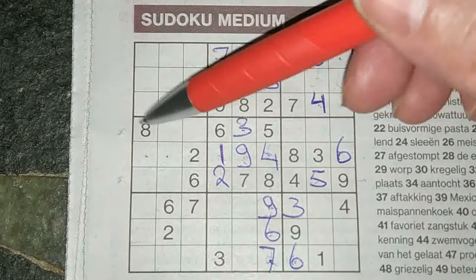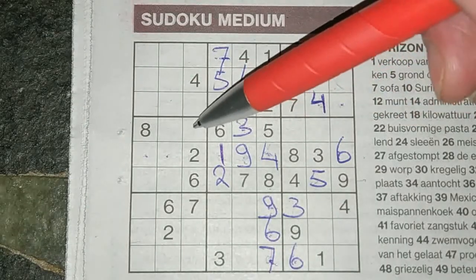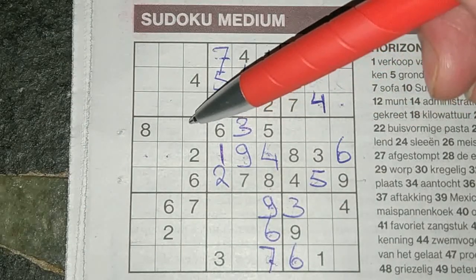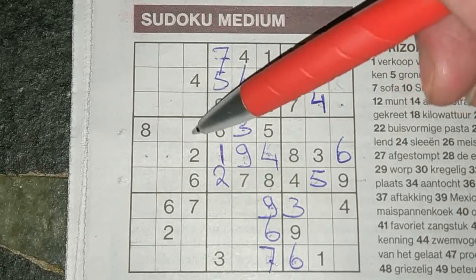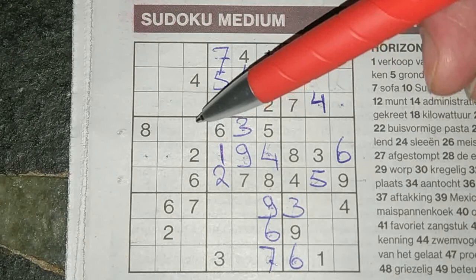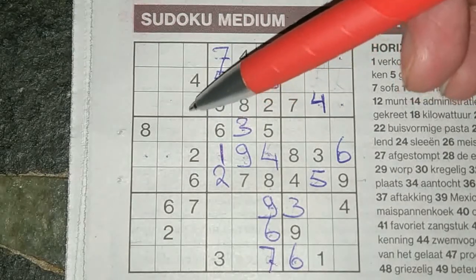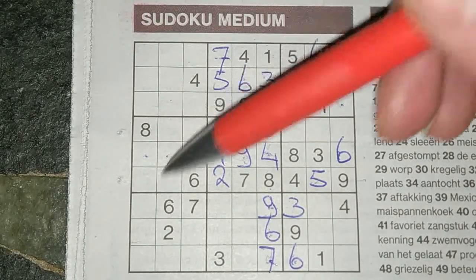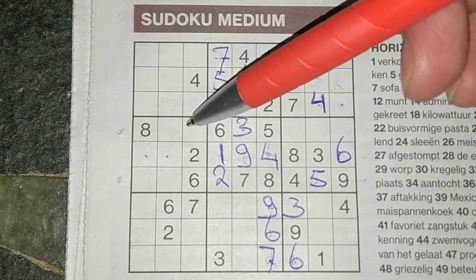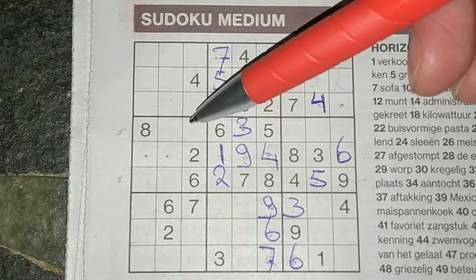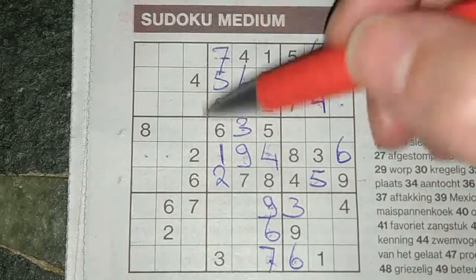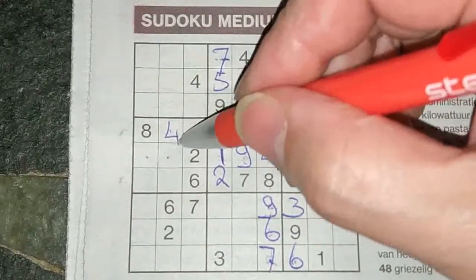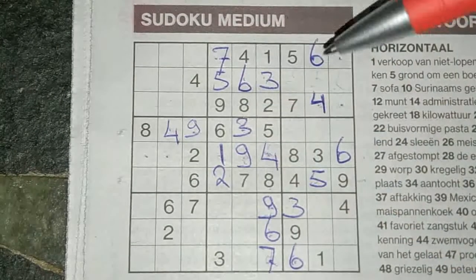These 2 numbers, the 4 and the 9. We have a 4 here. So no 4 there. 4 should be here. And the 9 goes there.